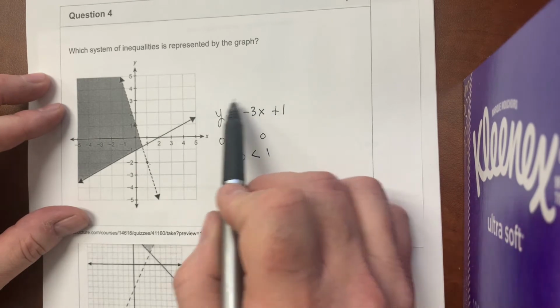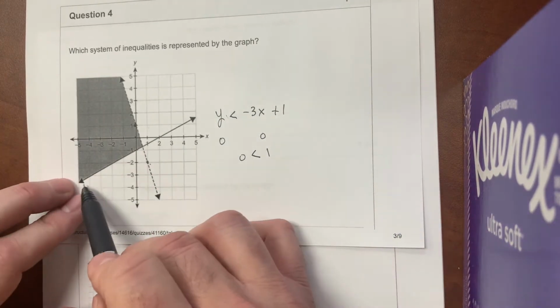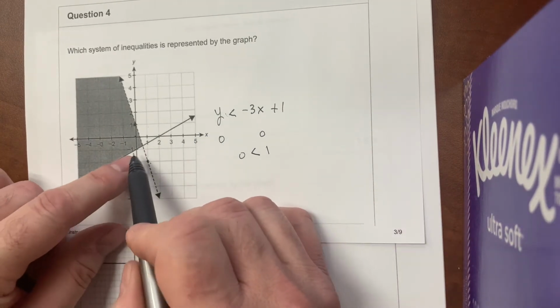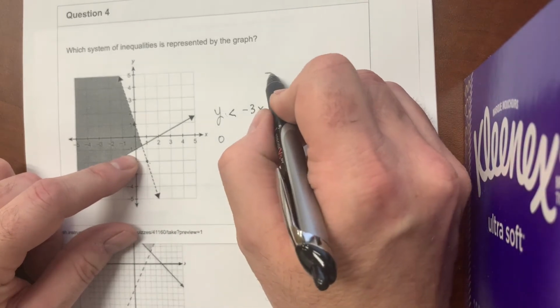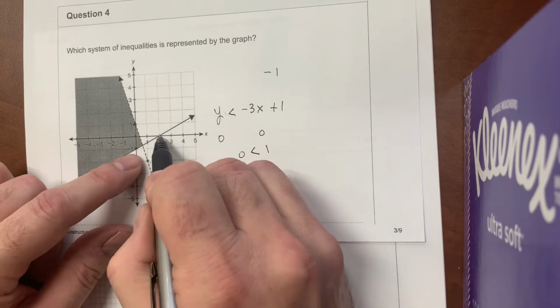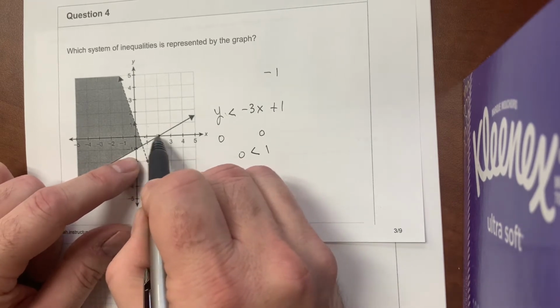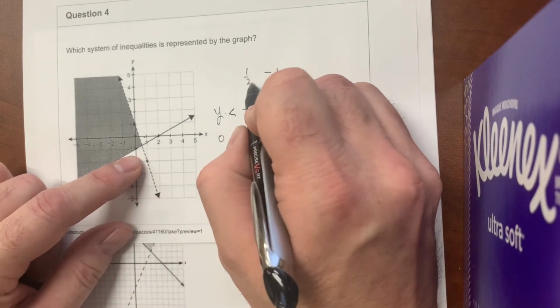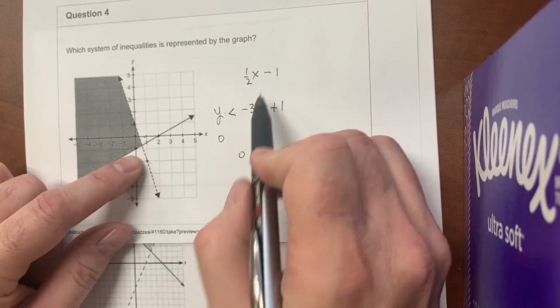That would become my equation for the dotted line. Same for this other line. It's crossing at -1, so its equation is going to end with -1. Its slope, if I choose a couple points, is a rise of 1 and a run of 2. This is positive this time, so here is its equation.